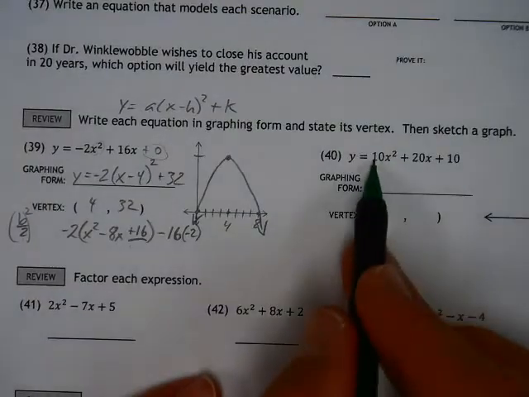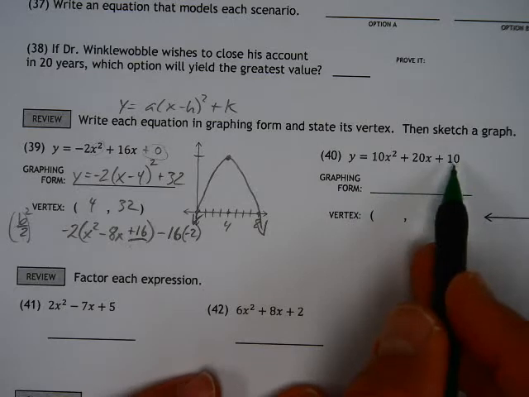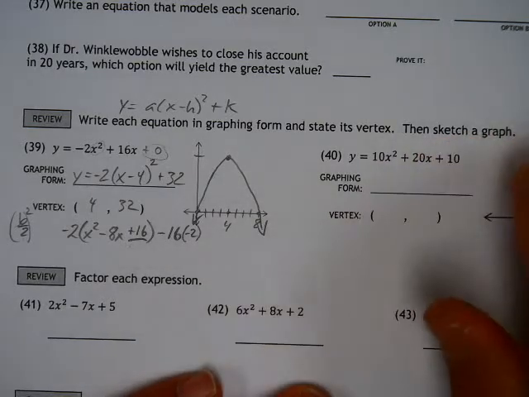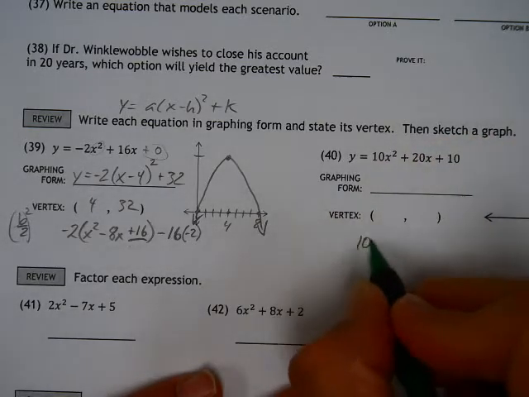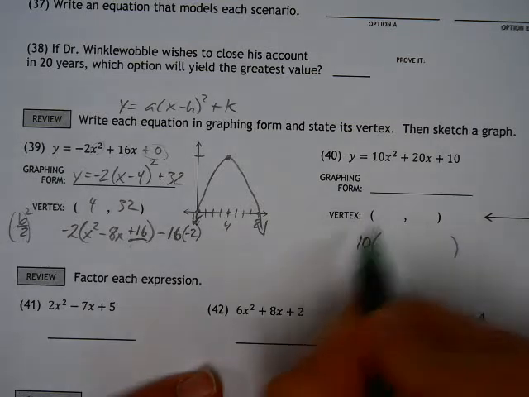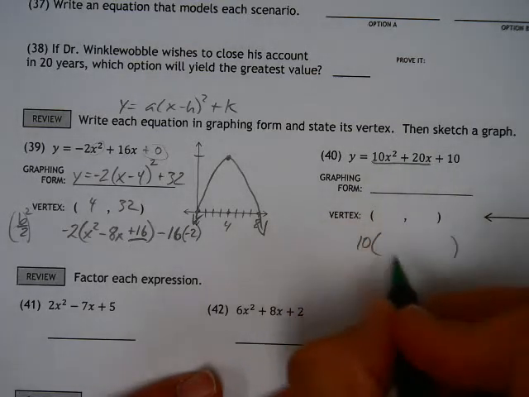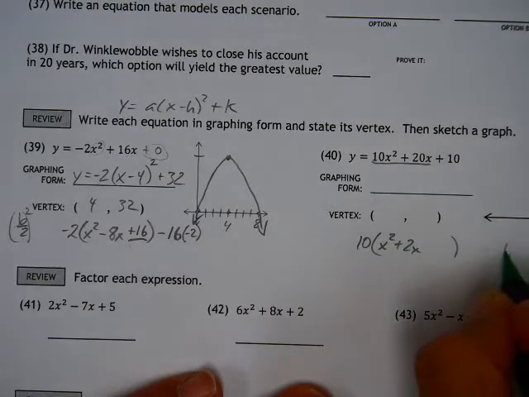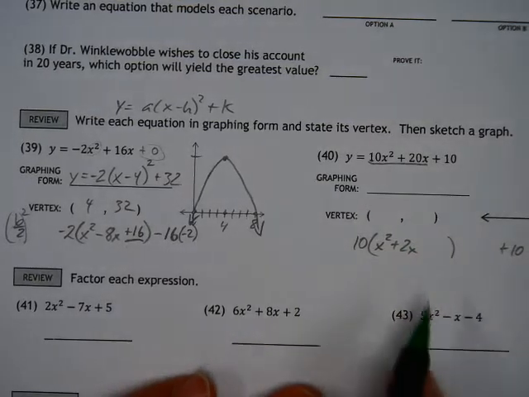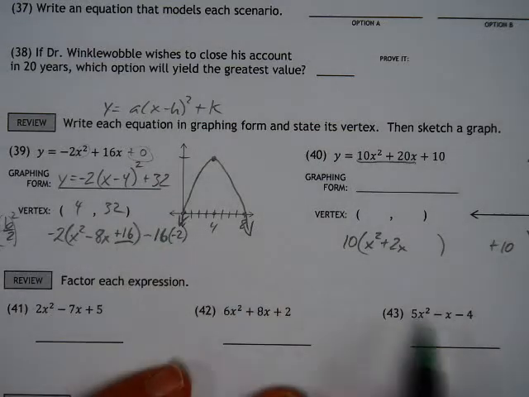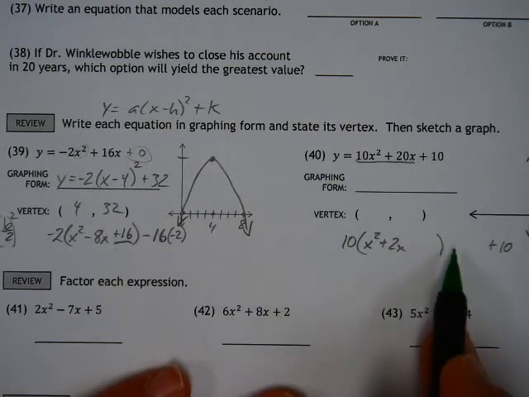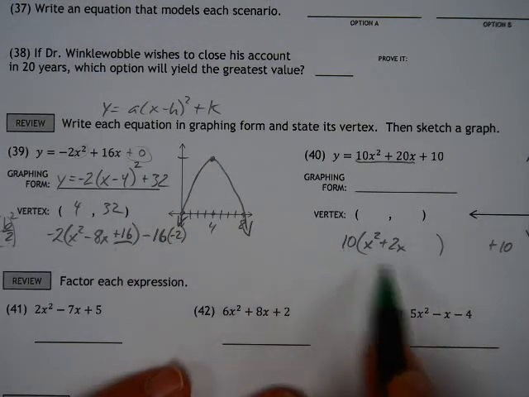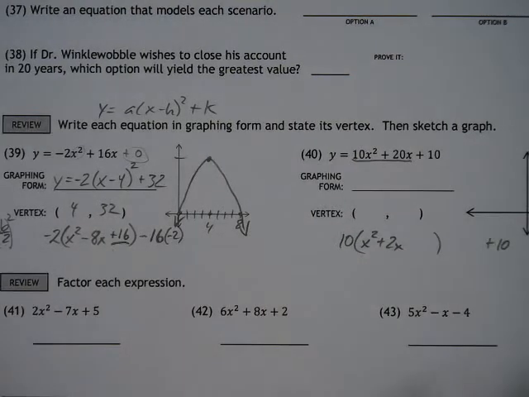What you're going to do over here, the first thing you're going to probably want to do is move the 10 over. Start by taking the 10 out, but only out of these two guys here. So you're going to have an x squared plus 2x. Keep that plus 10 out here, and then everything else should happen the way we did it here. So you're going to add something, turn around, subtract it, times the 10. I'm going to let you have your fun with that.